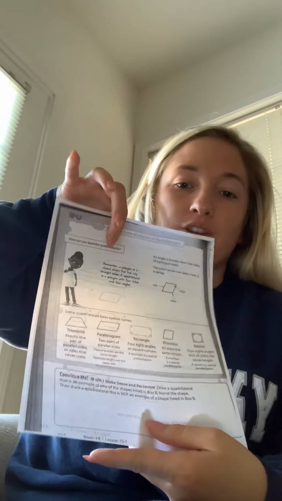Now we are going to be going over our notes, and we're going to be going over quadrilaterals. Okay, so a quadrilateral, as you can see here, it gives you the definition, and a quadrilateral is just a polygon with 4 sides and it has 4 angles.